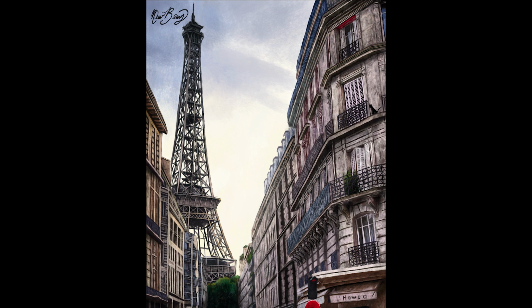Alright, hello everyone, this is Matthew, and today we're going to be looking into this recent commission I got of Paris. We've got the Eiffel Tower, we've got buildings on the right, buildings on the left. Overall, there's just a lot going on, and today I'm going to be talking about my mindset, my techniques, and my thought process and everything when I'm going about sketching something about this, because I know it can look really overwhelming to just look at all these things going on at once.